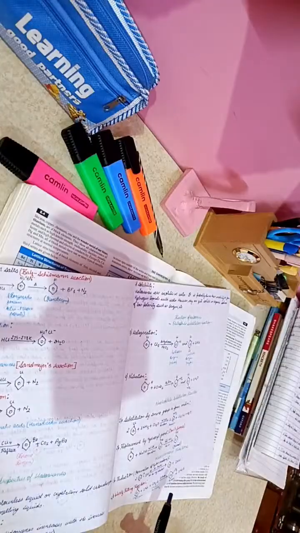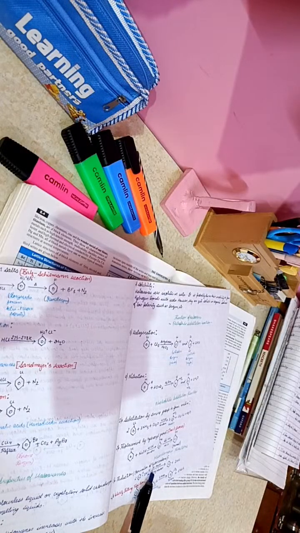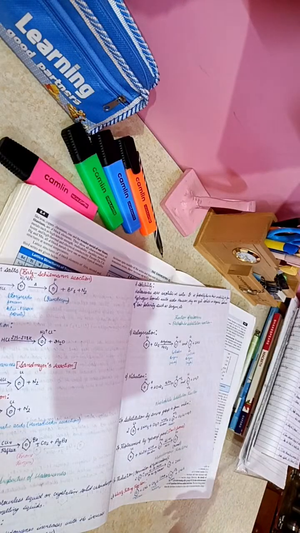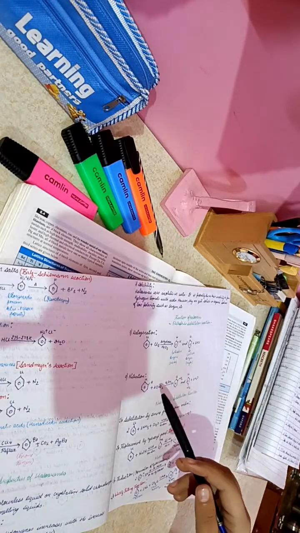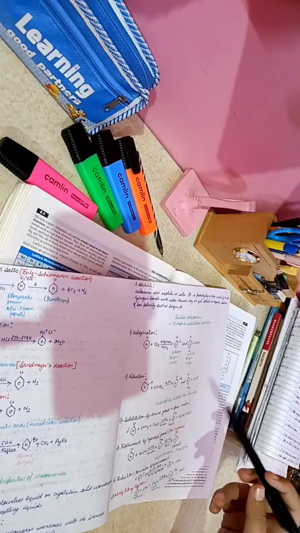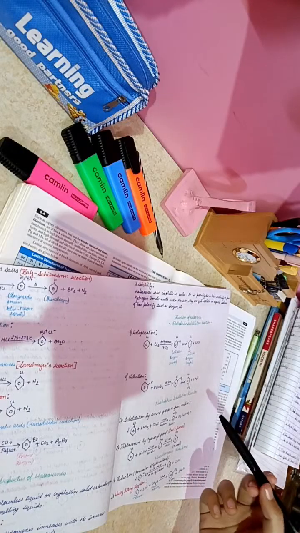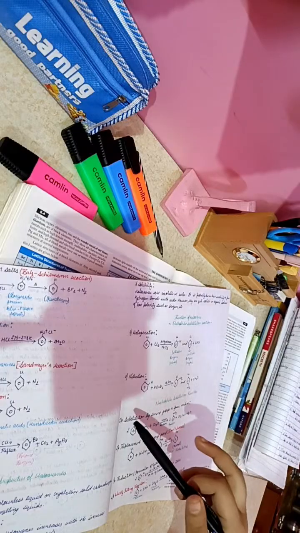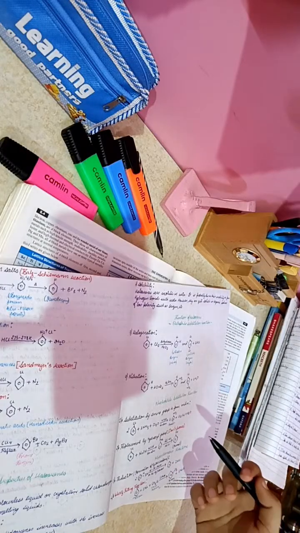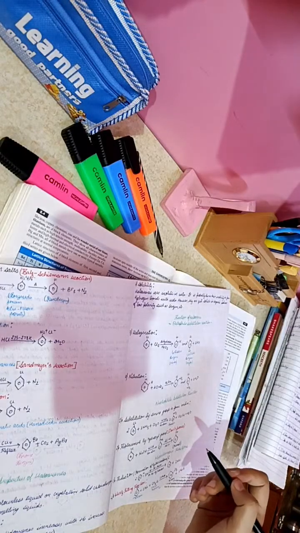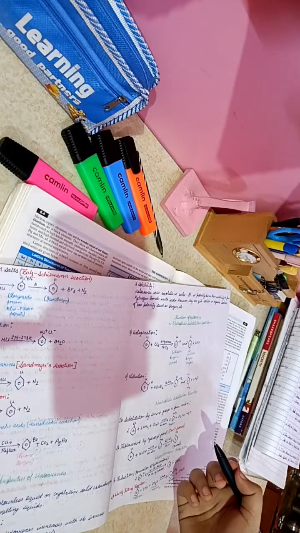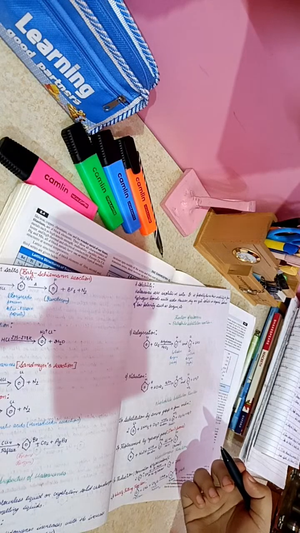Reactions of haloarenes, electrophilic substitution reactions. Halogenation: chlorobenzene plus Cl2 with anhydrous FeCl3 will give 1,2-dichlorobenzene and 1,4-dichlorobenzene, the ortho as minor and the para as major product. Nitration: chlorobenzene plus HNO3 with H2SO4 will give chloronitrobenzene plus H2O.